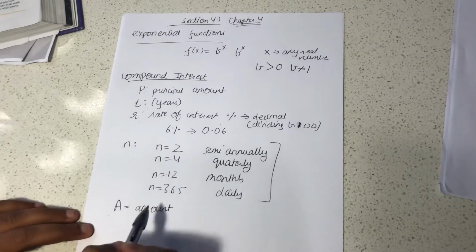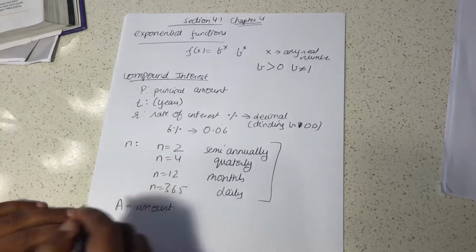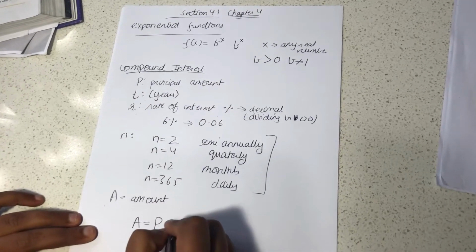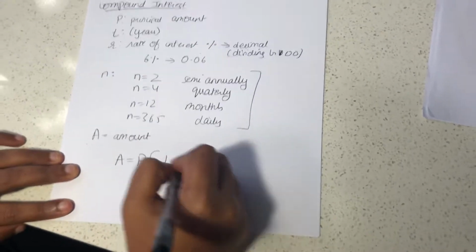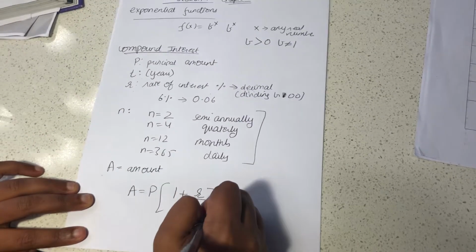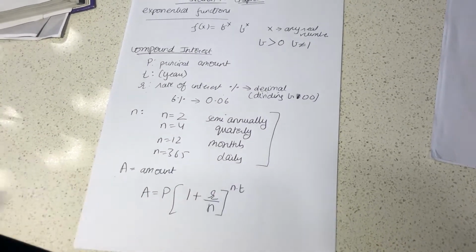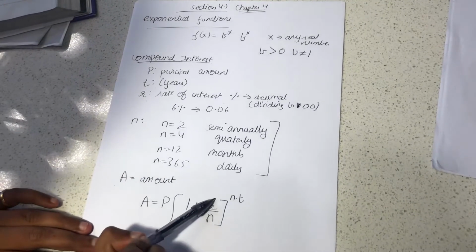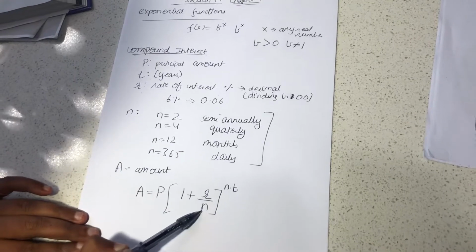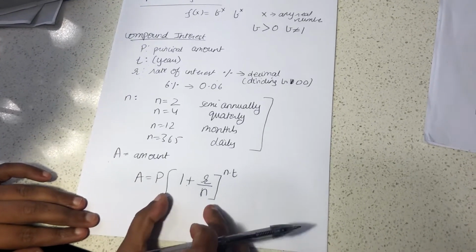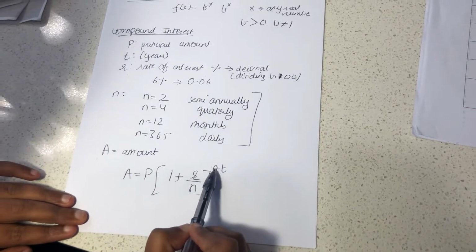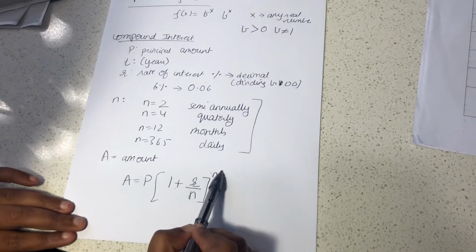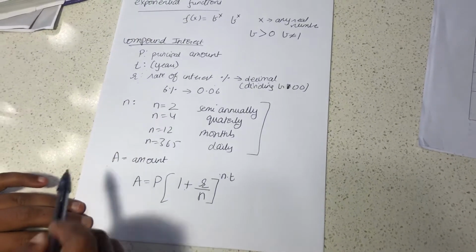how much money I'm getting, that's the amount. We are going to use this, and the formula is A = P(1 + r/n)^(nt). So whenever you're using this formula, first divide R by N and add 1. Whatever answer you get, raise to the power of N times T. Multiply N and T, raise the answer to that power, and multiply by P. That's how you get it.